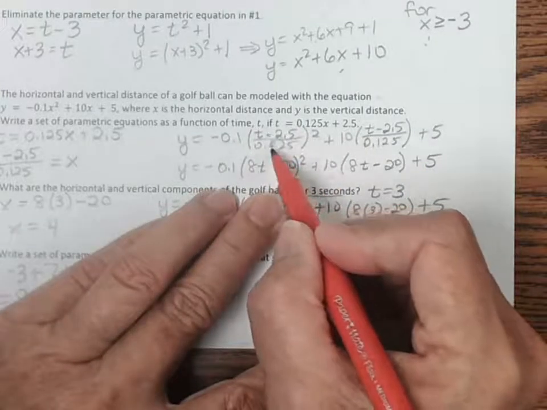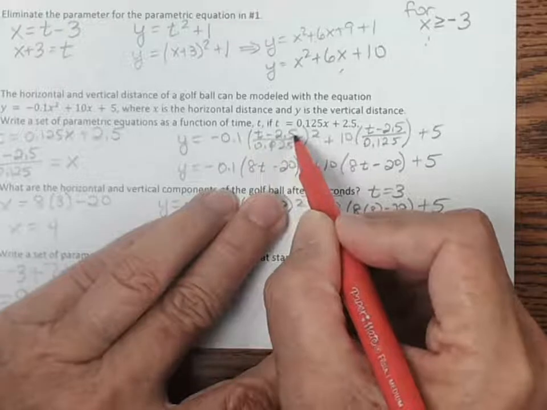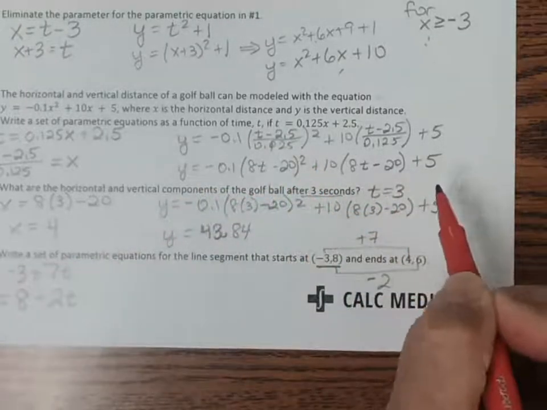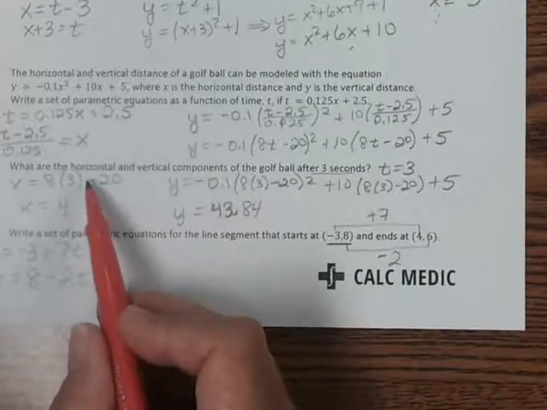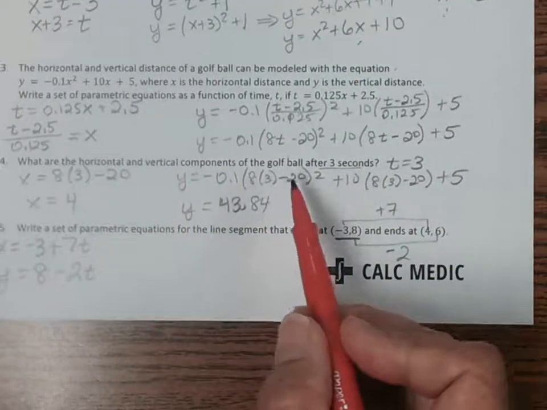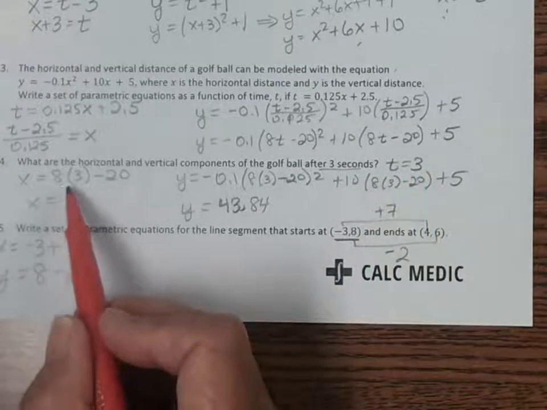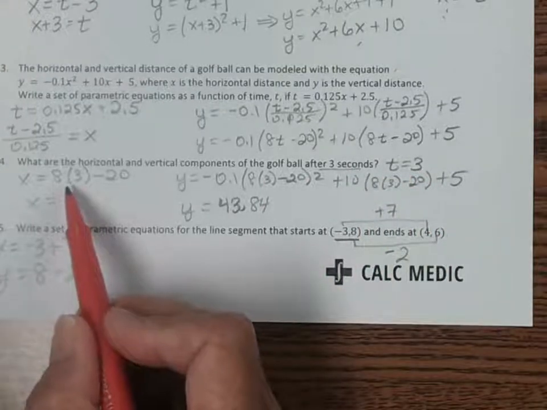1 divided by 0.125 is 8, and negative 2.5 divided by 0.125 is 20. So I just thought it was a little easier to work with like that. What are the horizontal and vertical components of the golf ball after 3 seconds? Well, time is 3, so I just substitute it into my two equations.